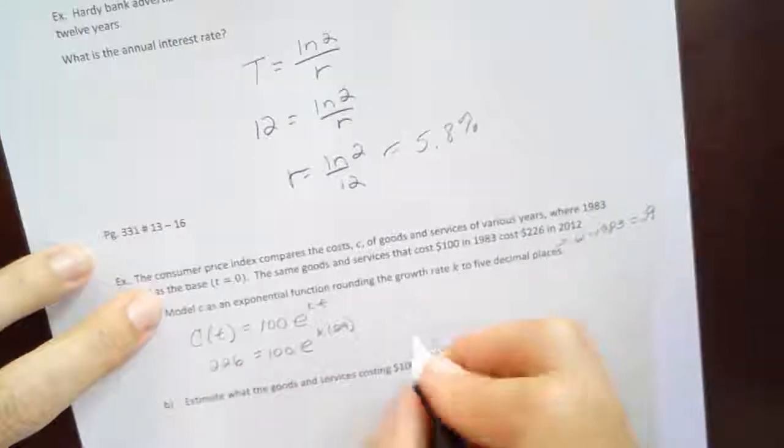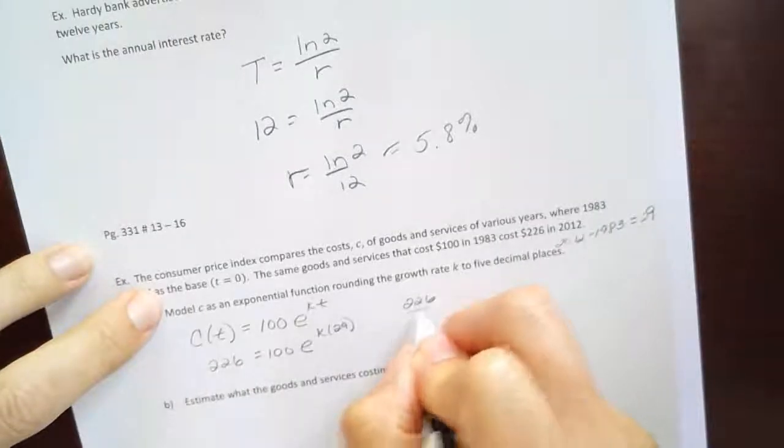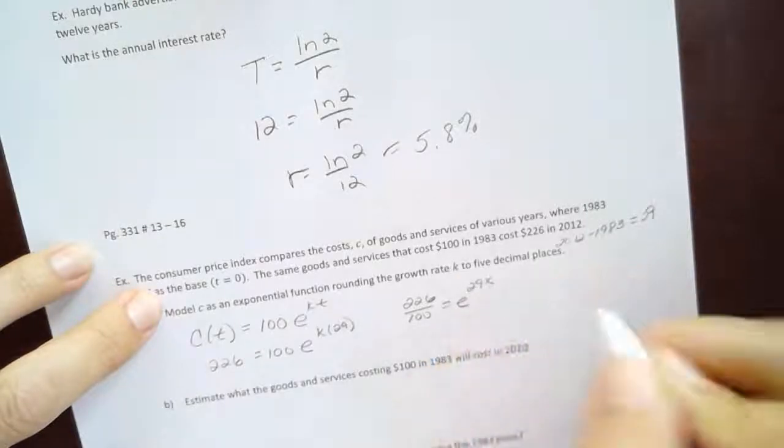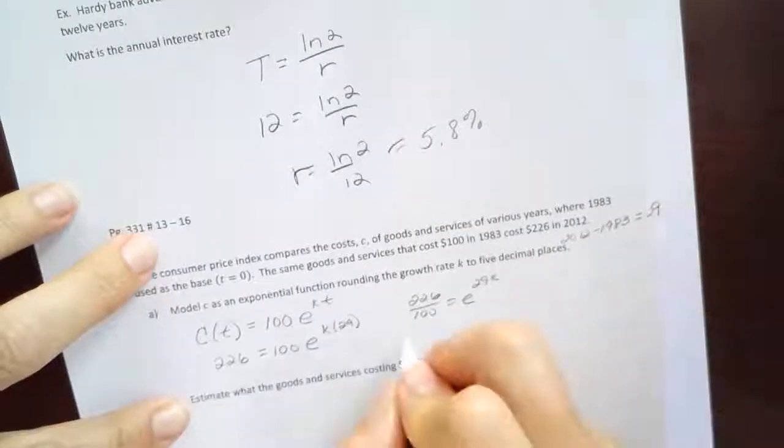Let's divide both sides by 100. So 226 over 100 is equal to e to the 29k. We'll take the natural log of both sides.